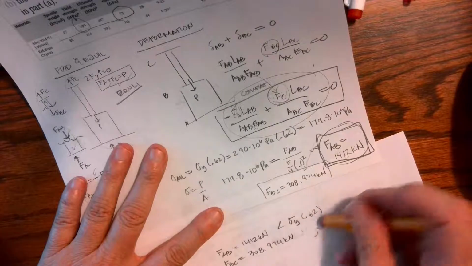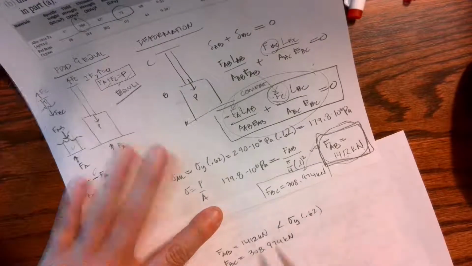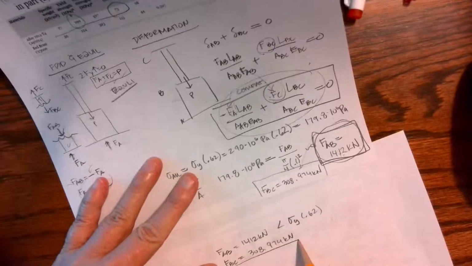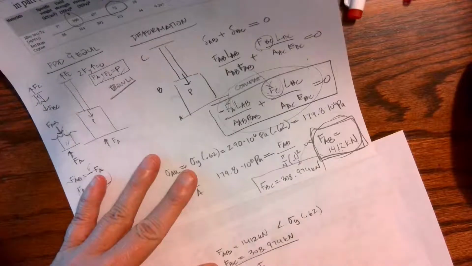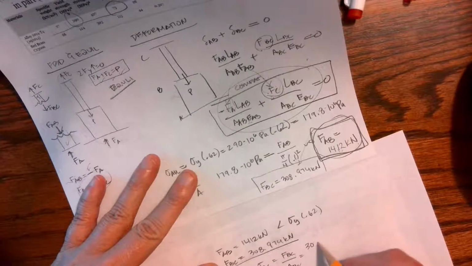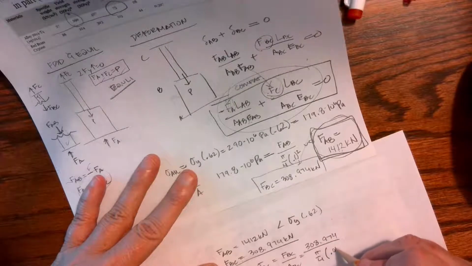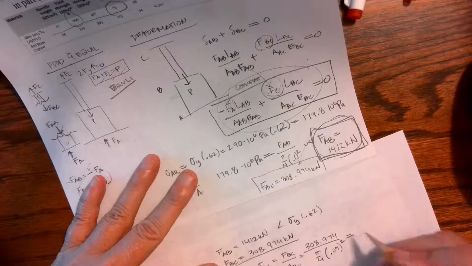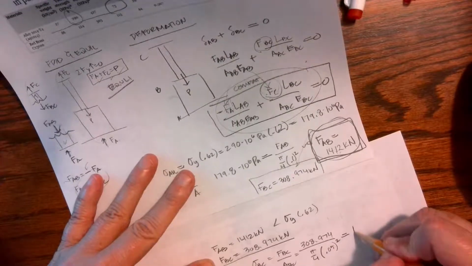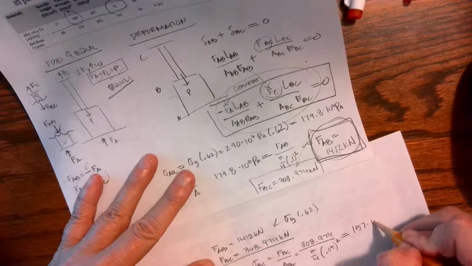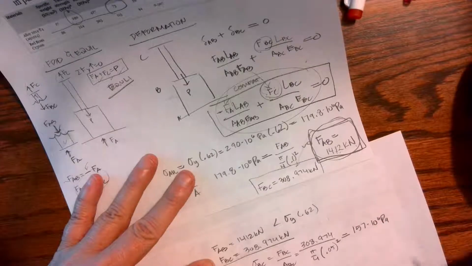Back up. I'm getting carried away here. This is the force. So how do I find the stress in BC? Force of BC divided by area of BC. So I have 308.974 divided by pi over 4 d squared. And if I work this out correctly, I get 157 times 10 to the 6th pascals.